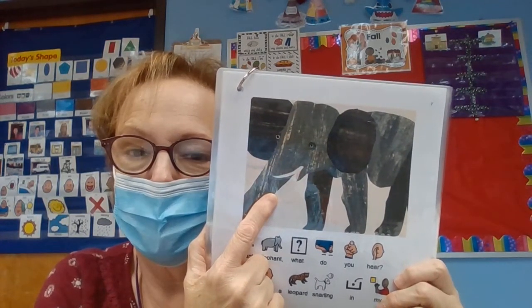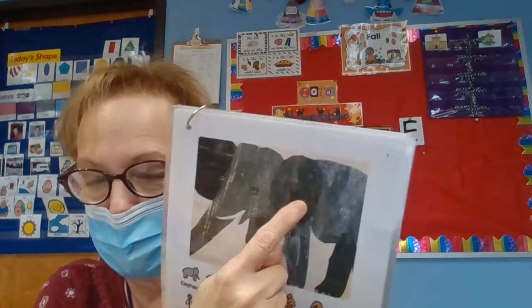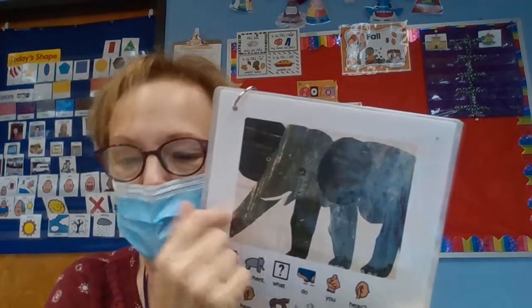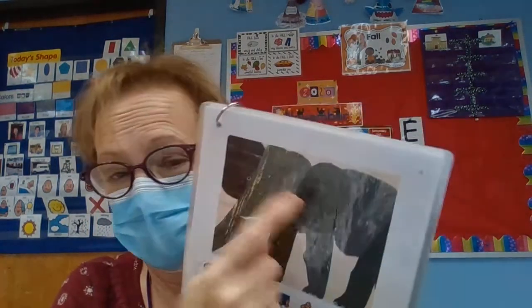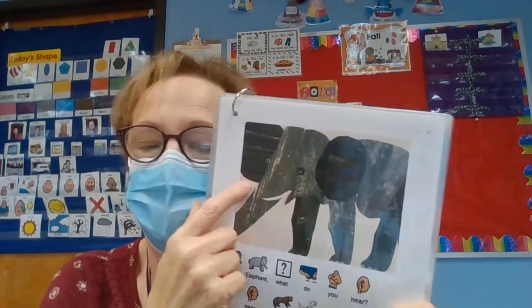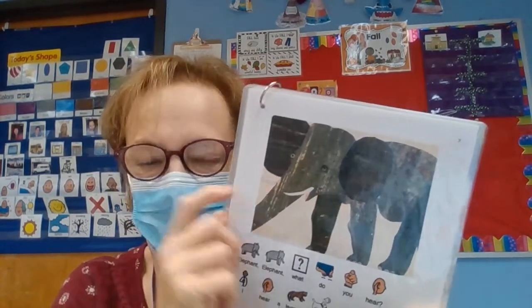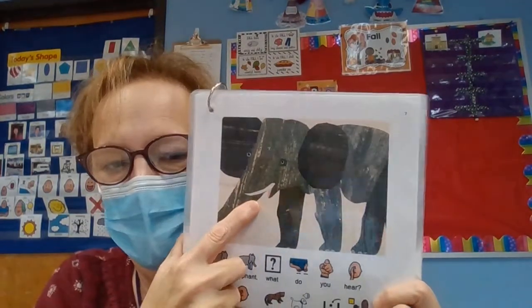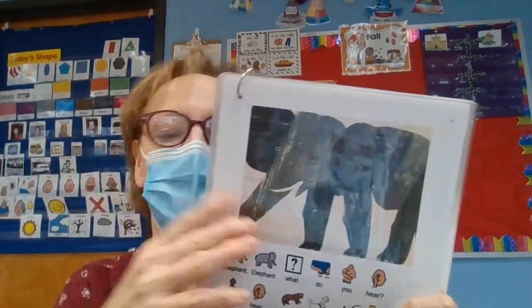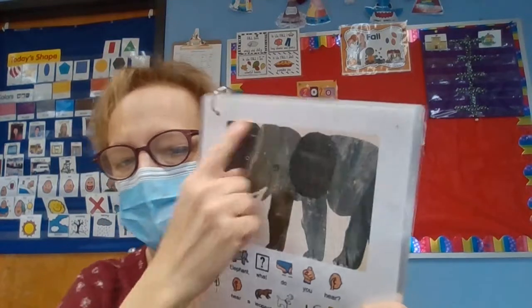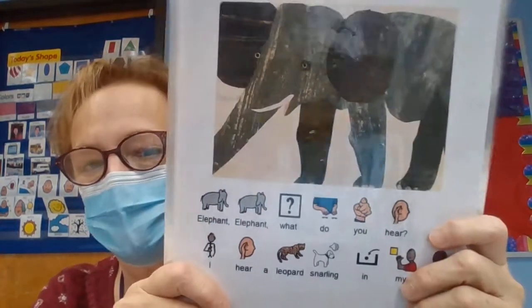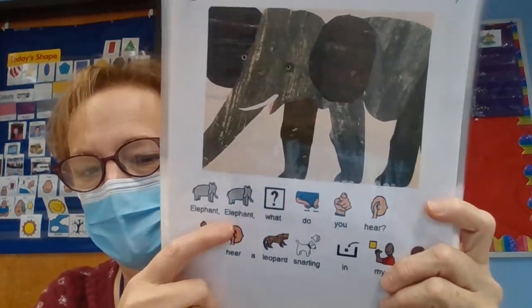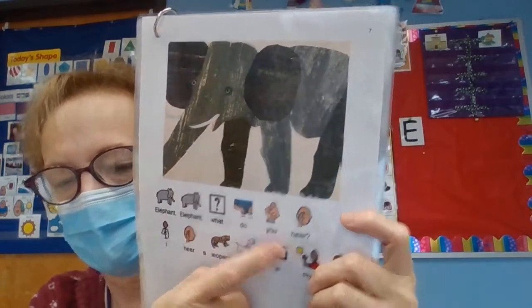Elephant. Now he has big ears. They use them not only for hearing, but they flap them sometimes because insects, like flies and stuff, bite them. They flap their ears to try and get them to go away. Plus they flap them to try and stay cool. They use their trunks to spray water on themselves to cool themselves off. Elephant, elephant, what do you hear?